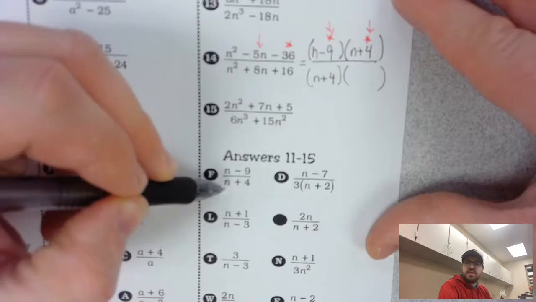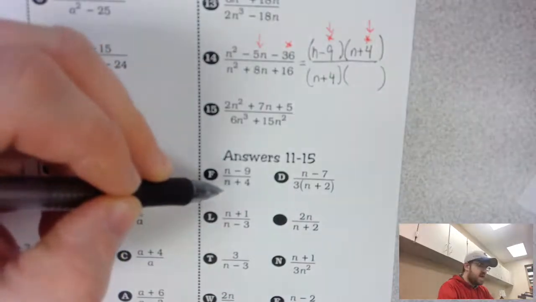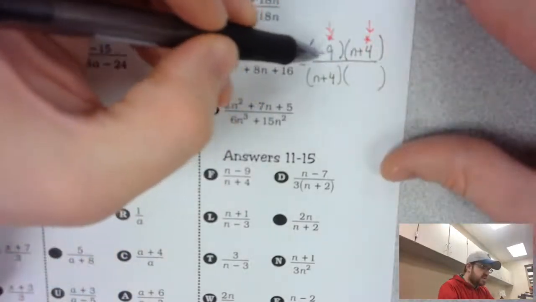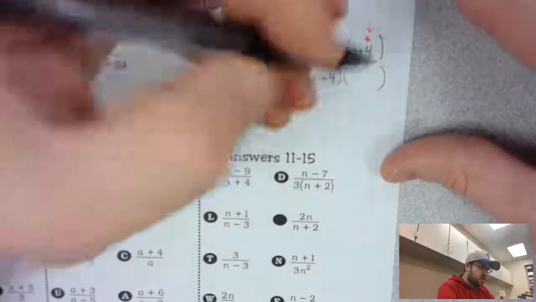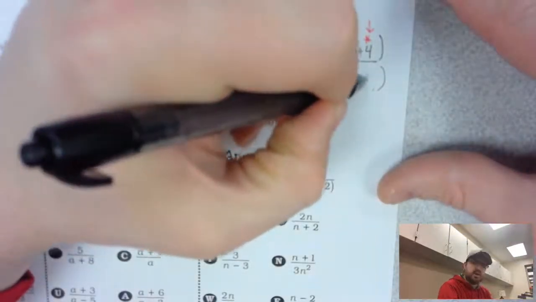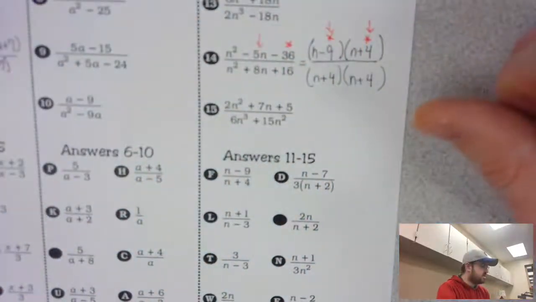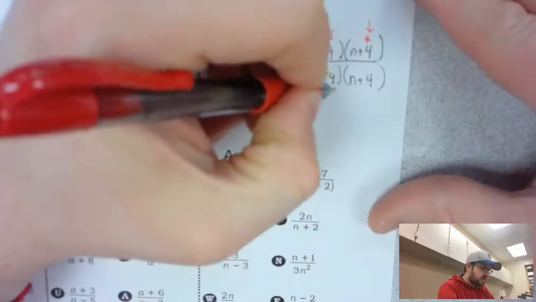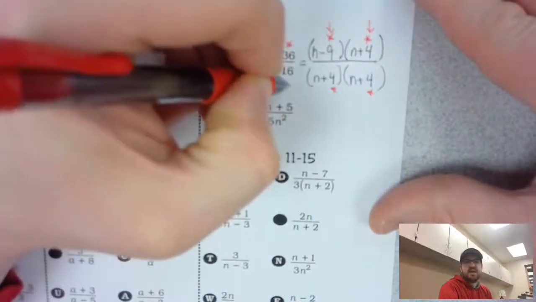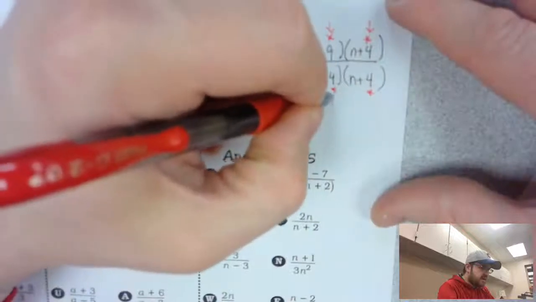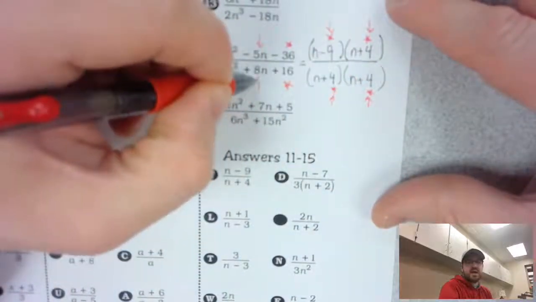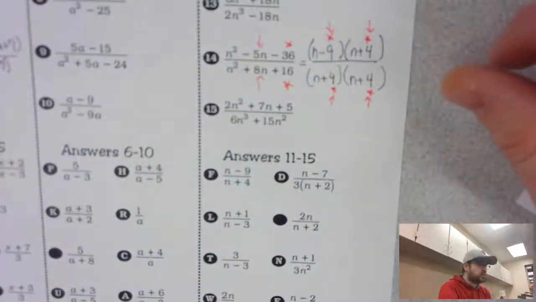Now think about what the other parenthesis has to have. If the other parenthesis is going to cancel with the n plus 4, doesn't there have to be an additional n plus 4 to cancel out? We could verify that these two numbers multiply to be the last number there. We could even verify that they add to be the middle. All of that holds true.